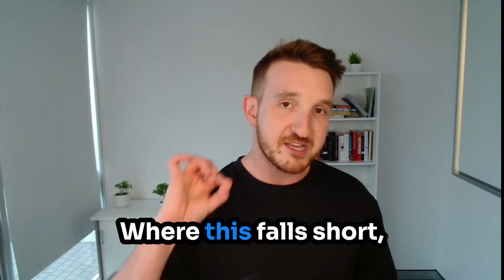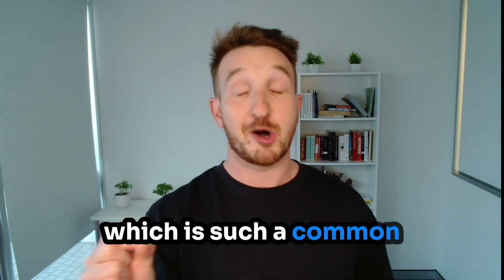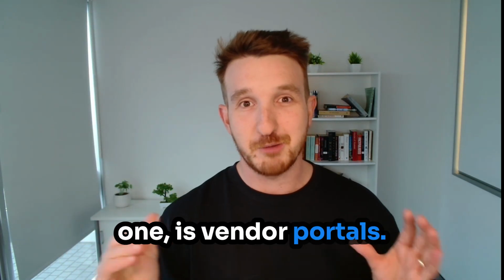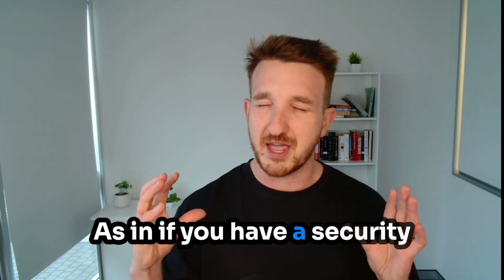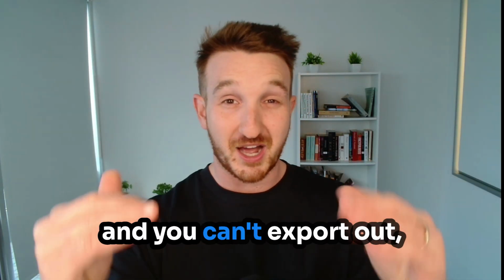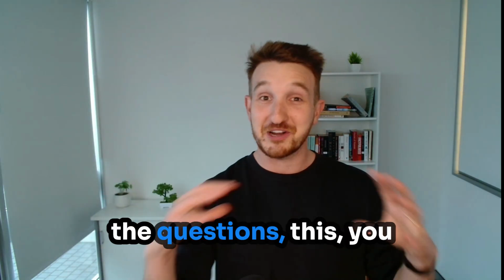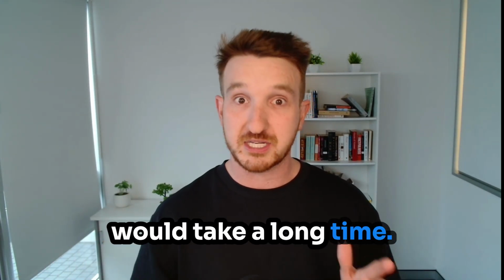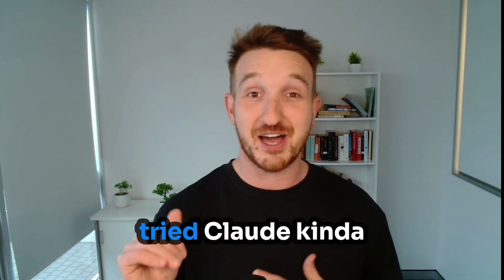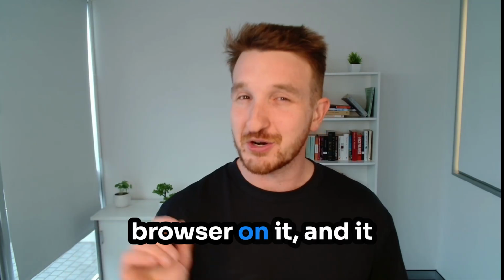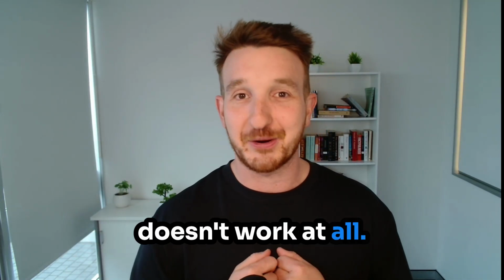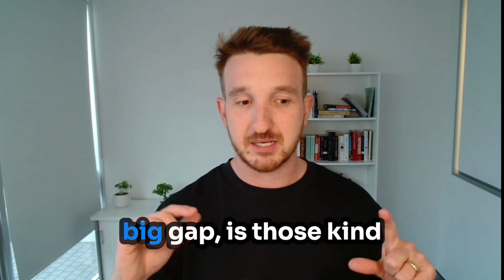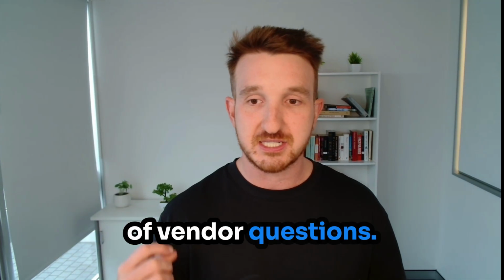Where this falls short, which is such a common one, is vendor portals. As in, if you have a security questionnaire in a portal and you can't export out the questions, you could of course just copy and paste, but that would take a long time. And I actually have tried Claude's browser on it, and it doesn't work at all. So that's definitely a big gap, those vendor questionnaires.